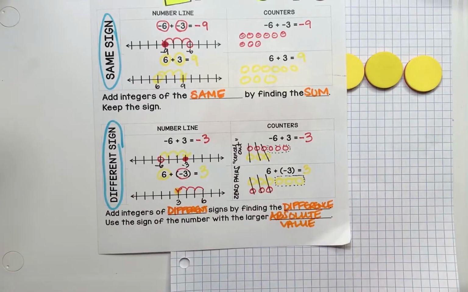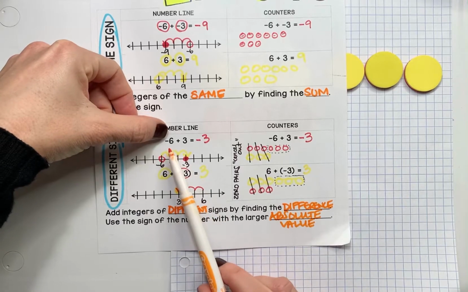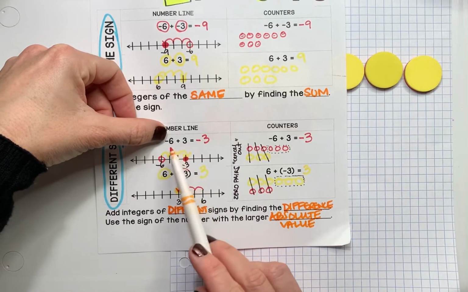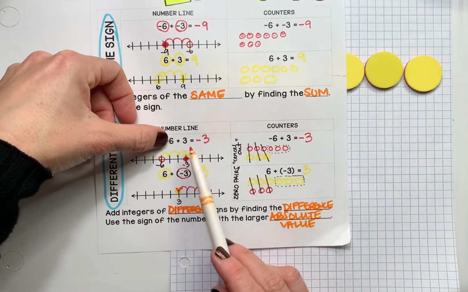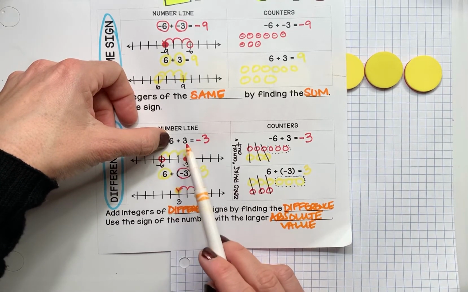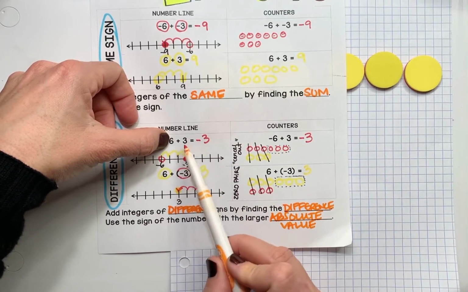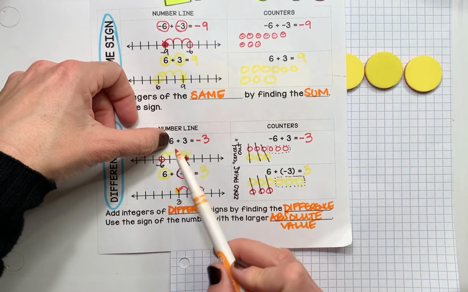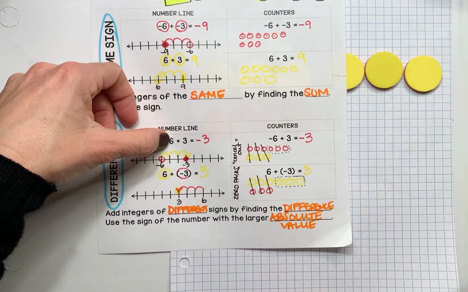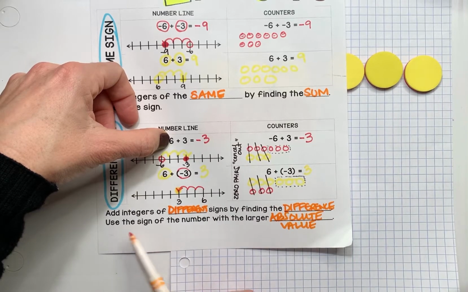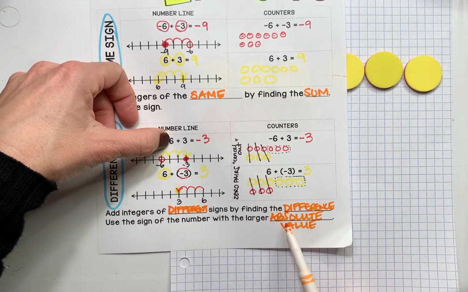Okay, so basically, if I were to use this negative 6 plus 3 example, I'm going to find the difference between those two. So what's the difference between 6 and 3? 3, because if you're starting at 3, you need 3 more to build up to 6. So the difference is 3. And then I use the sign of the number with the larger absolute value.